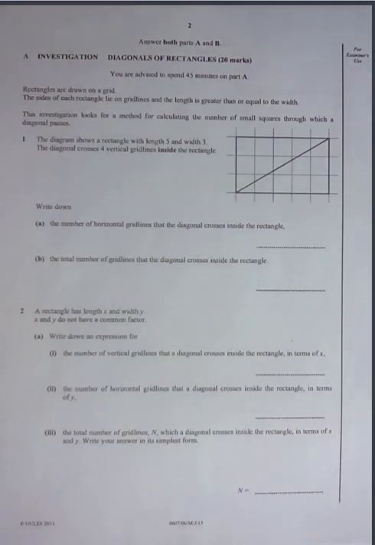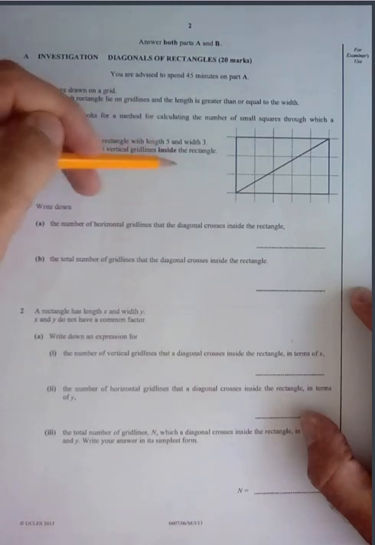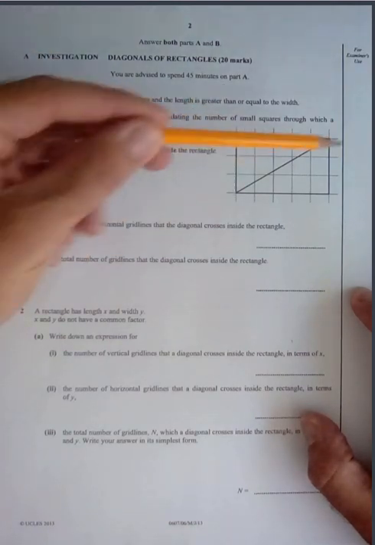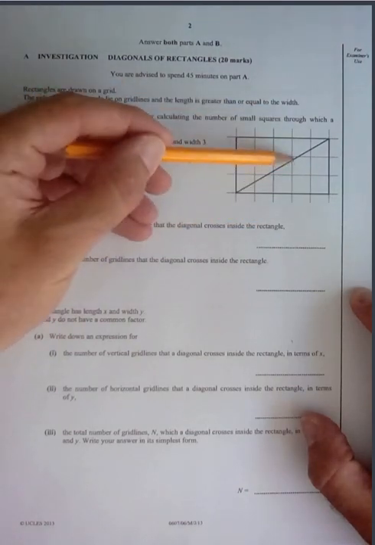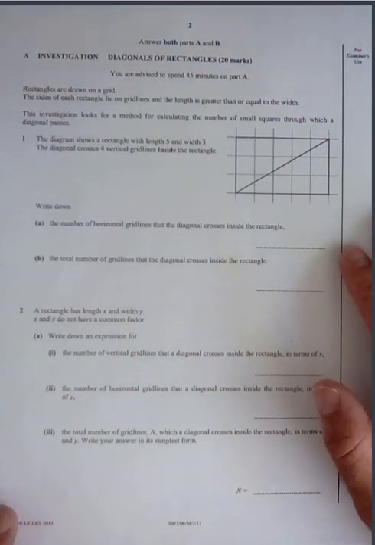The diagonal shows 4 vertical grid lines inside the rectangle. So when it says vertical grid line, the vertical lines are these lines here. So inside the rectangle, so it's not counting this one here or this one here. So the 4 inside are here, here, here, and here. 4 vertical grid lines, right?